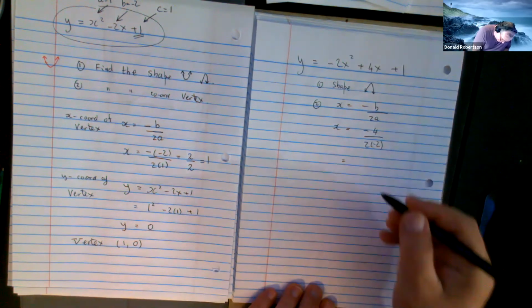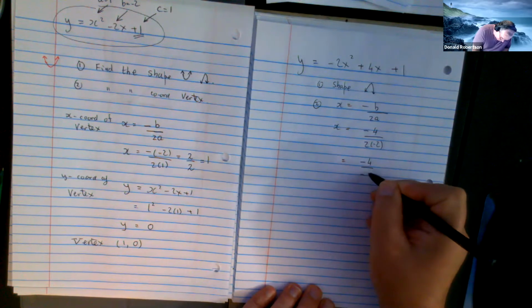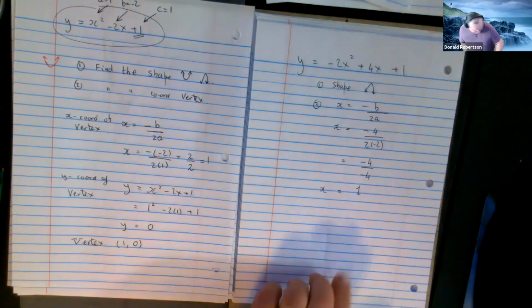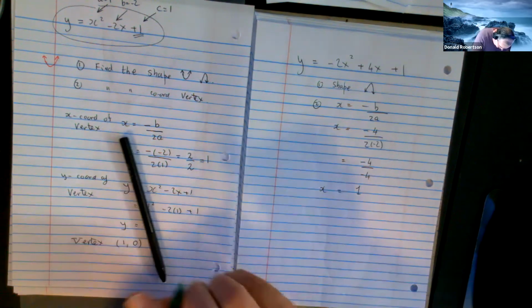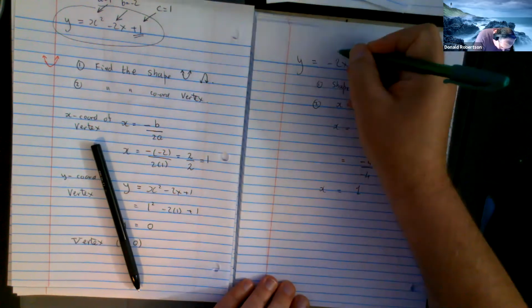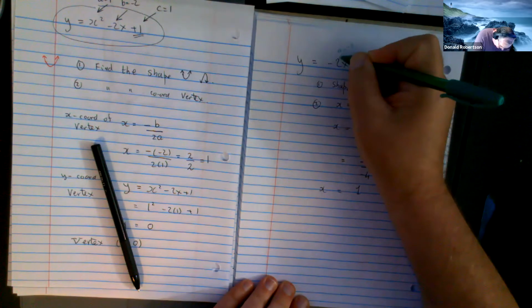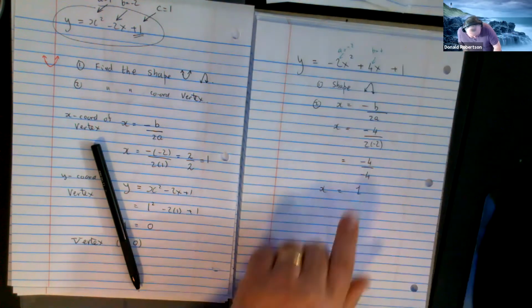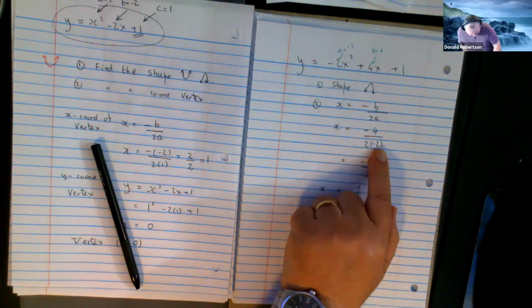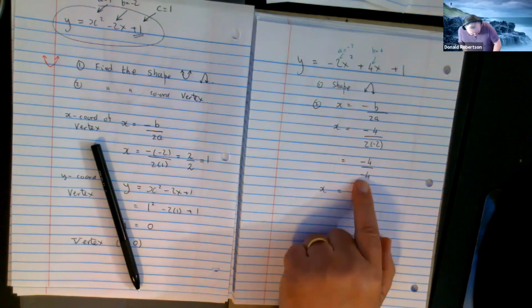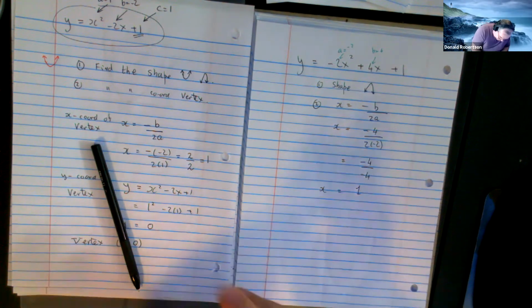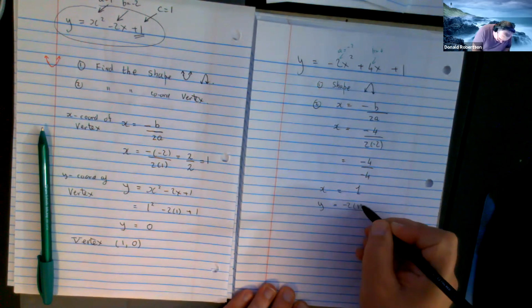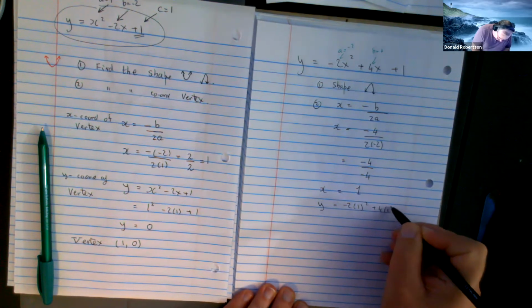So -4 on the top, -4 on the bottom, and we get an x coordinate of 1. Are you happy about the formula allows us to get it? A is -2 and B is +4 here, right? So -b became -4 and 2 lots of -2 gave me -4 on the bottom. They become 1. And then to get the y coordinate, it's this guy plus this guy, add 1.